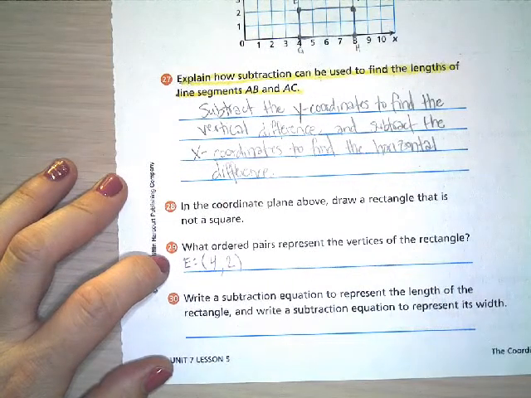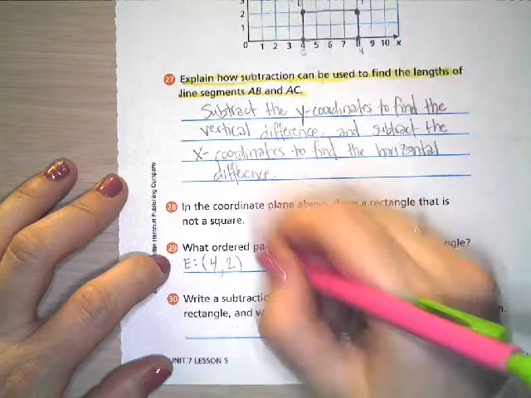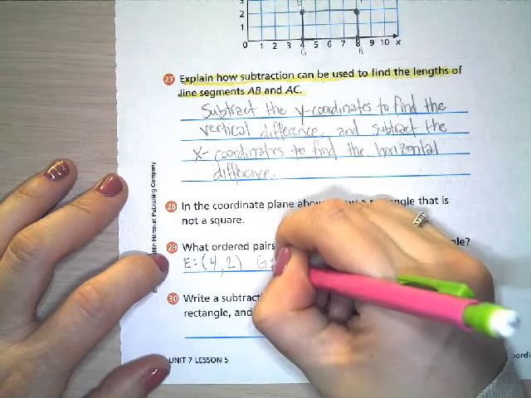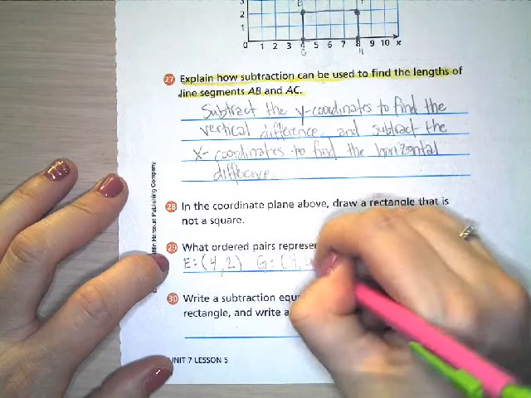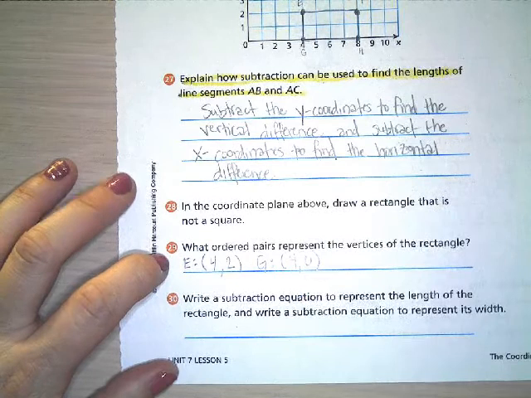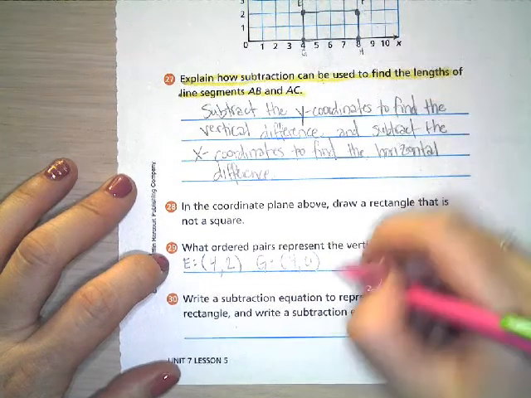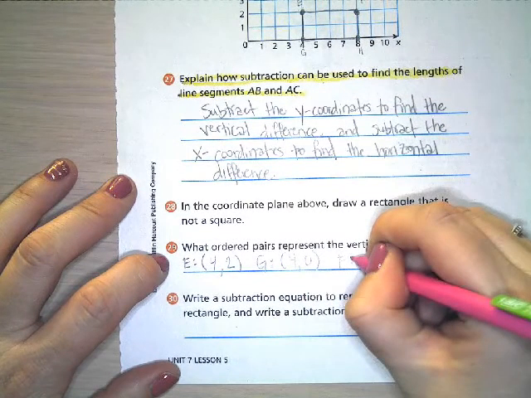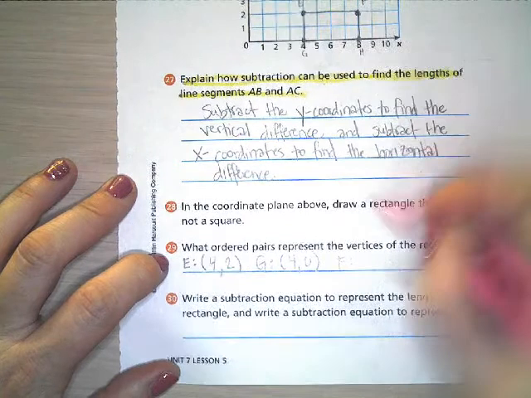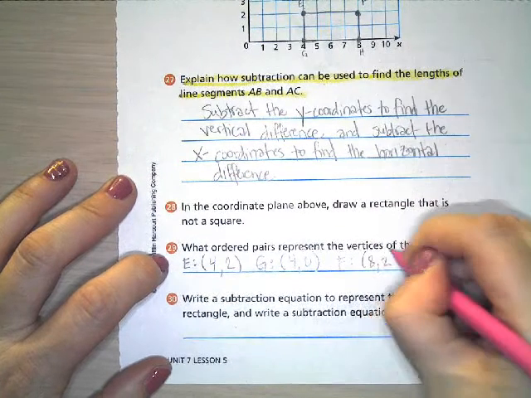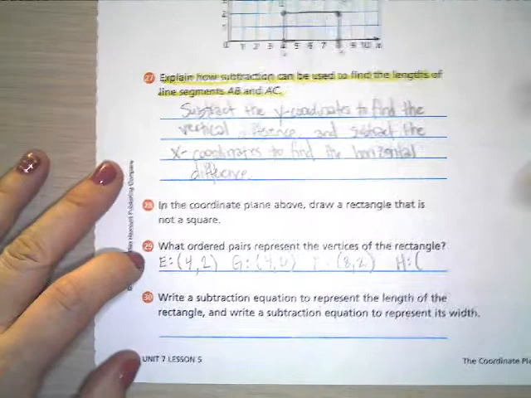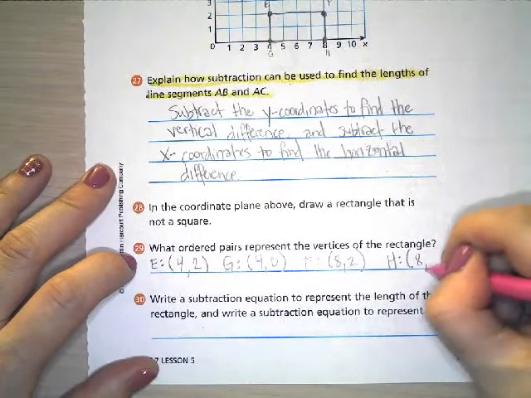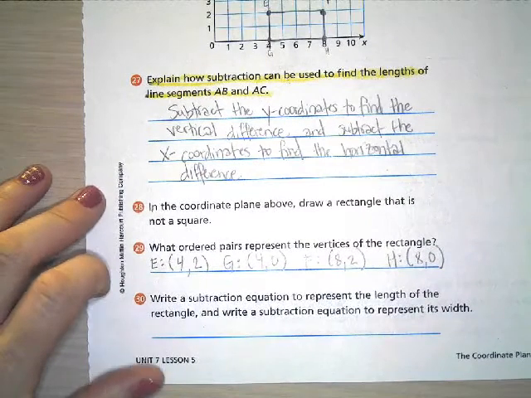E was over 4, up 2. Let's go down to G. G was over 4, up 0. So it's just 4, 0. Let's do F. F was over 8, up 2. And H. Over 8, up 0.